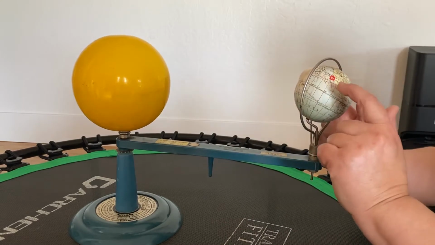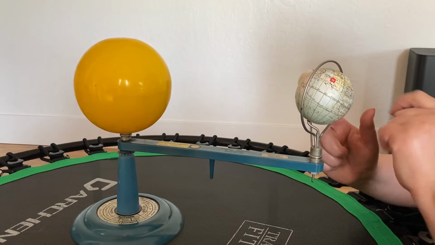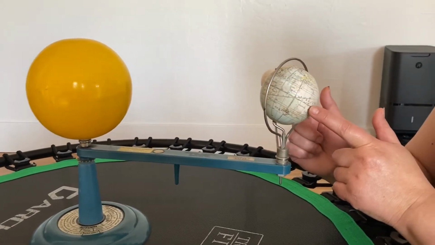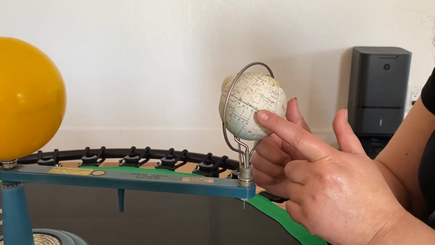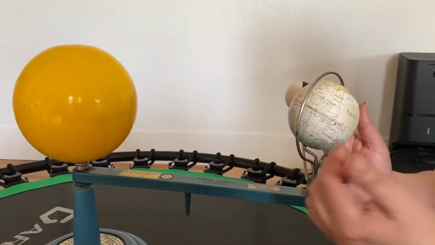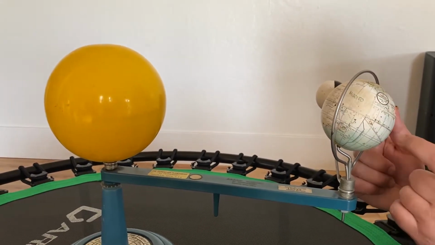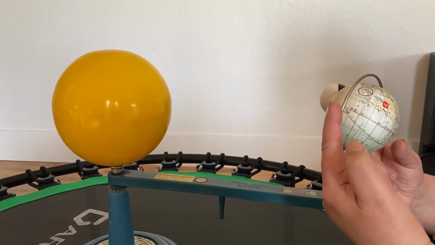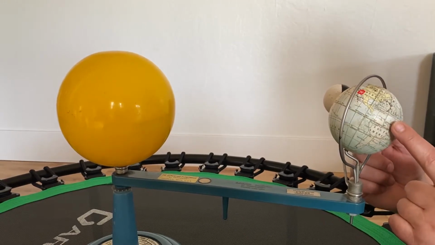Here is the globe. Here we are at Winton in California. As the earth orbits towards the sun, we're not worrying about the moon right now, we're just worrying about the sun. When Winton is on the back side, away from the sun, we are in nighttime. As the earth continues to turn, here is the dawn. The sun is rising for us. And there we go, we have full sun now.